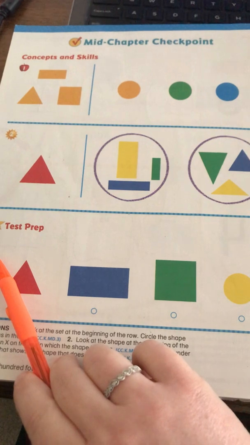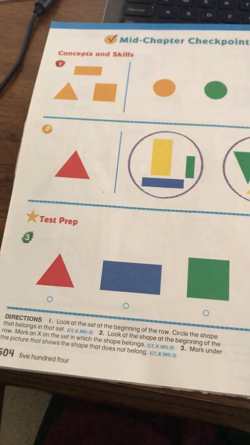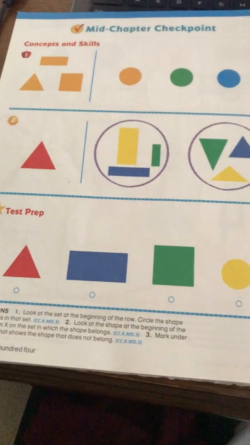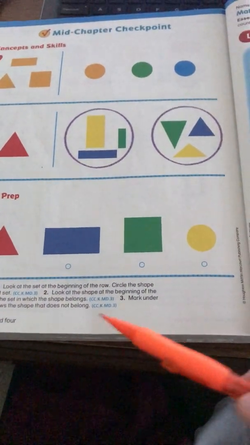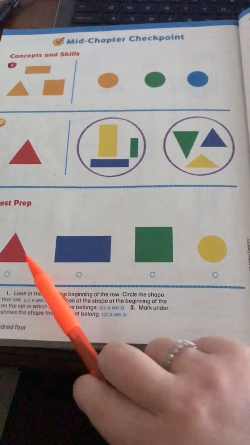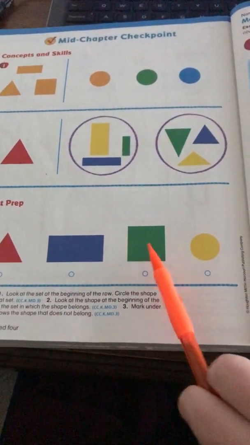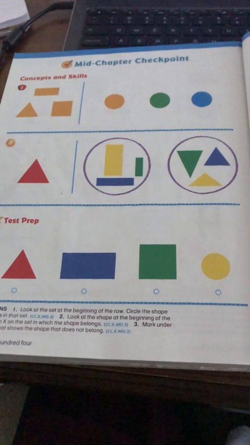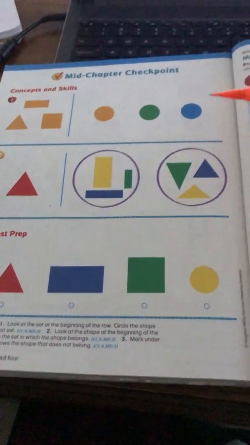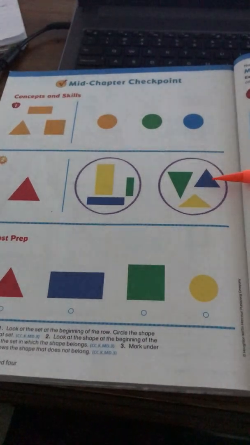Let's come down to number 3. Mark under the picture that shows the shape that does not belong. Which shape does not belong? Give you a hint. Look at its size. Look at the size of your shapes. Which shape does not belong? Fill in the bubble. Practicing sorting by color, by shape, and by size.